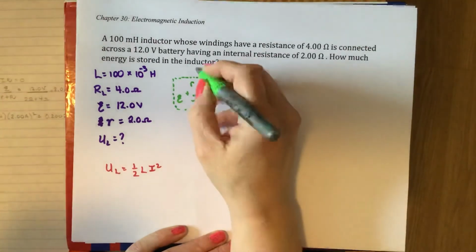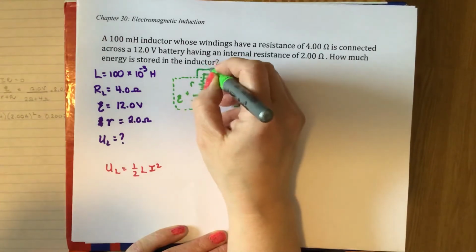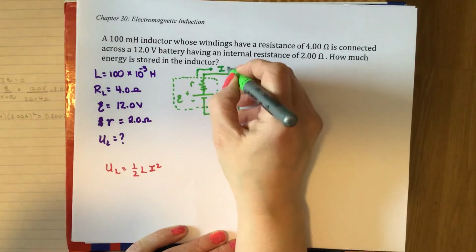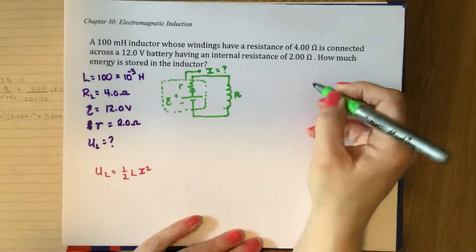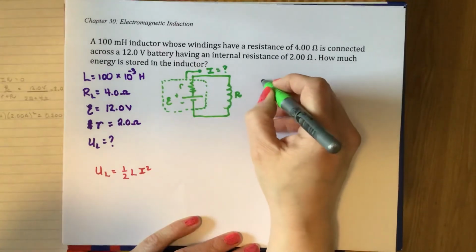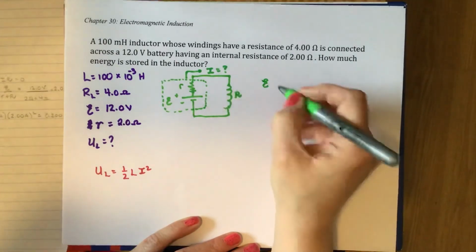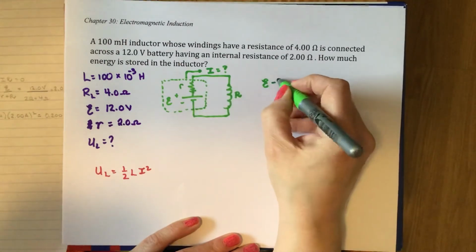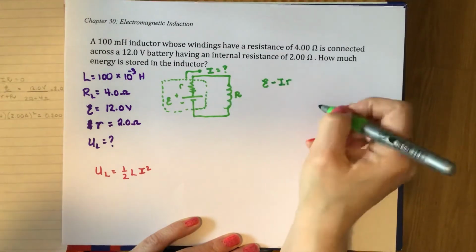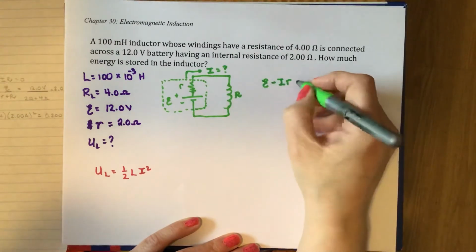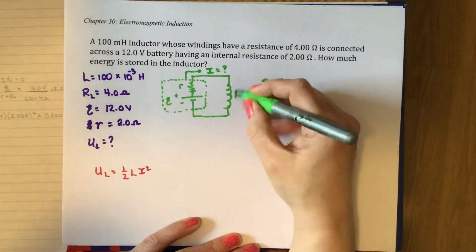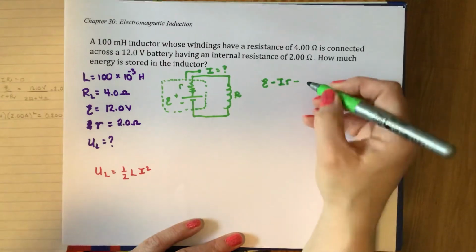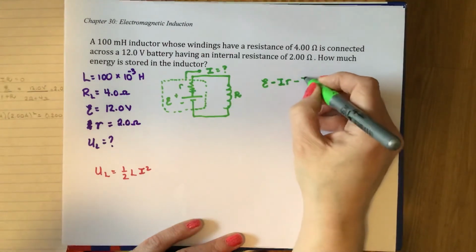So now if we want to find out the current in this circuit, what we can do is write Ohm's law. There's a potential increase by the battery of epsilon, that's going to be 12 volts. There's a decrease across the internal resistance, minus I times r, and a decrease across the inductor due to the resistance of the wire in the inductor.